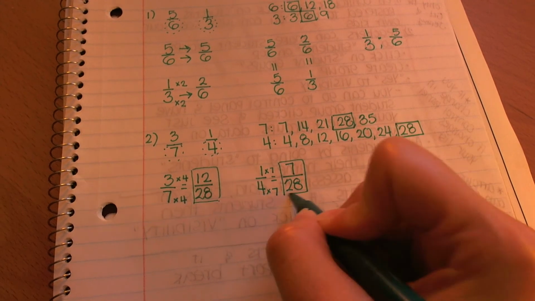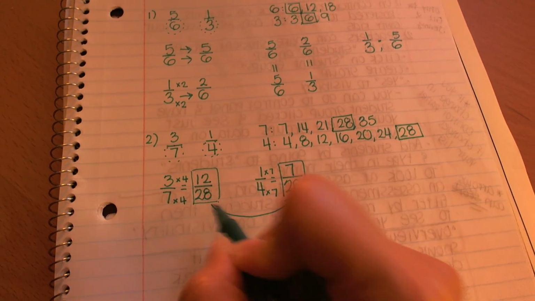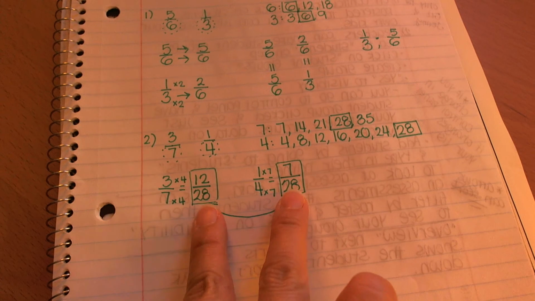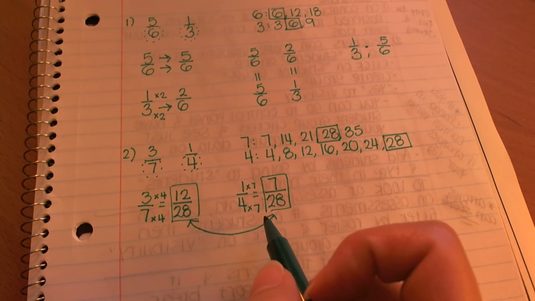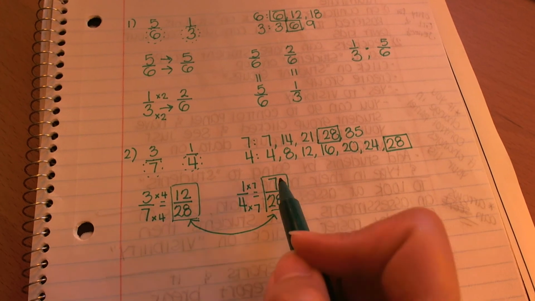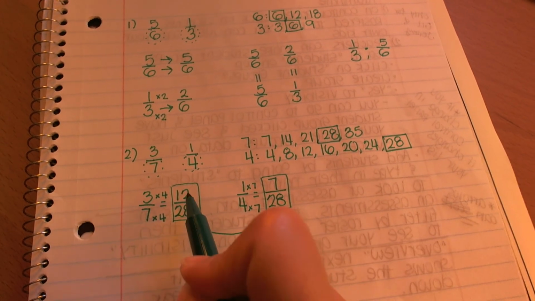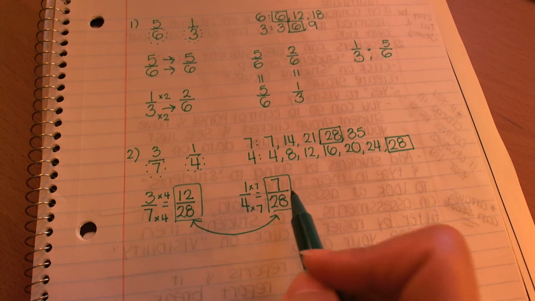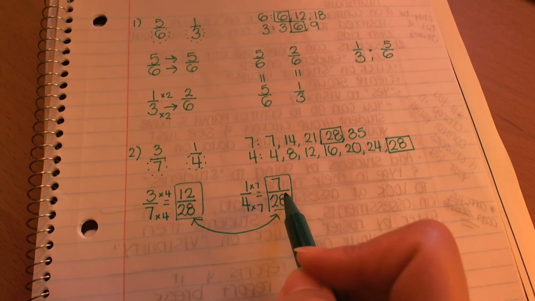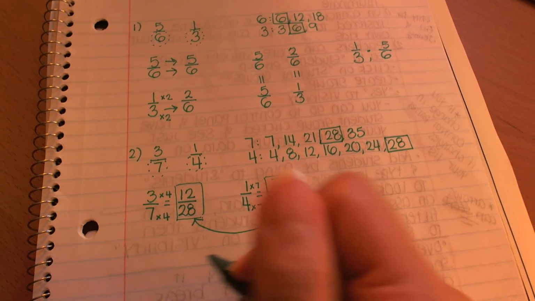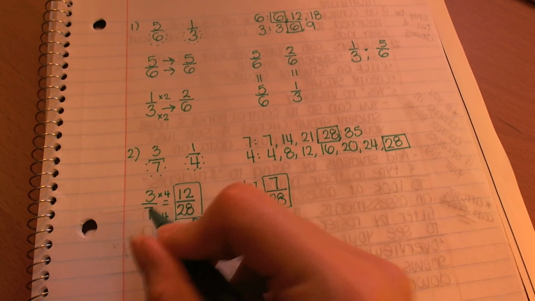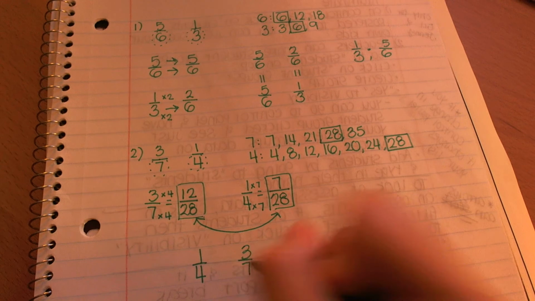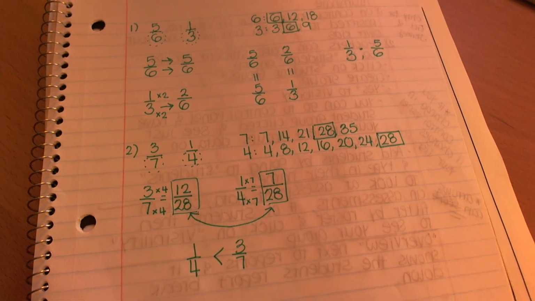So we're going to compare these two fractions, because now we can compare since both of them have the same denominator. So which is the smaller value? 7/28 or 12/28? I think this one's the smaller value, but the original fraction was this. So I'll keep 1/4, which is smaller than 3/7. I guess I can also do that.